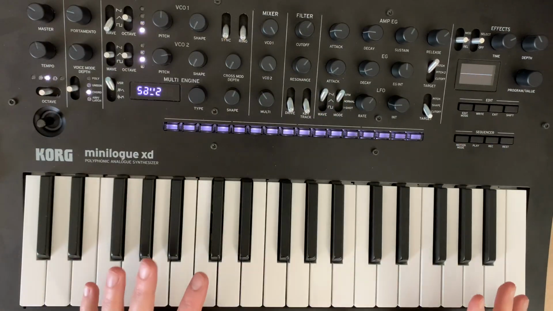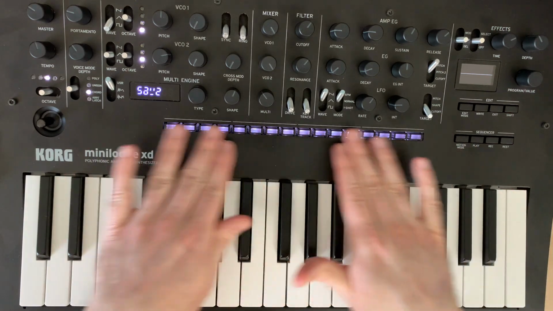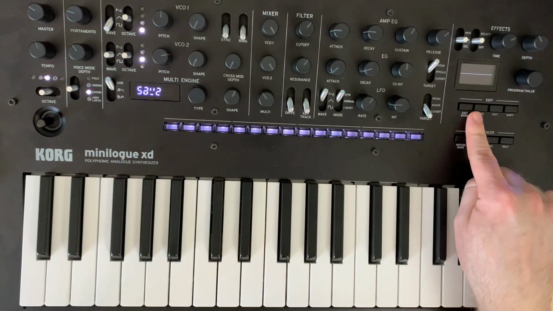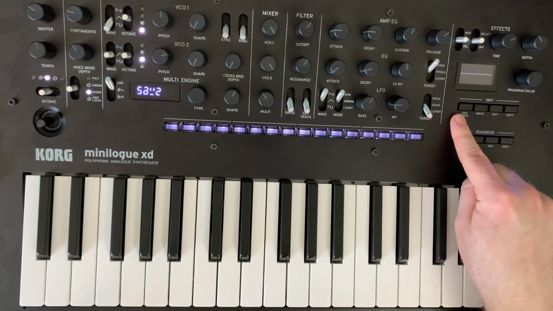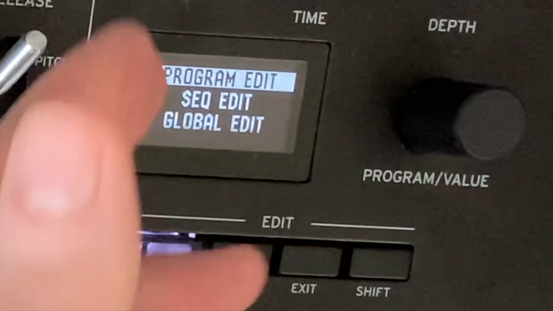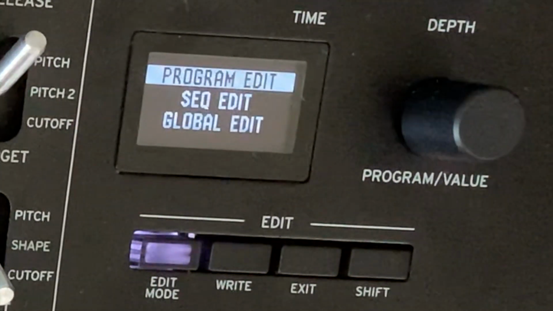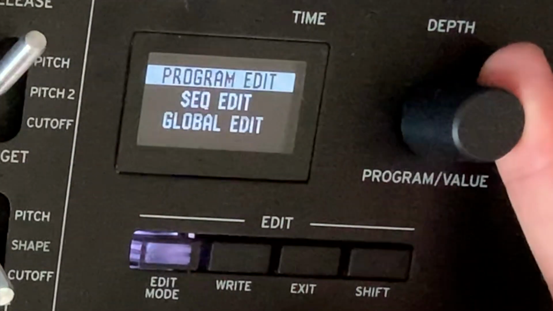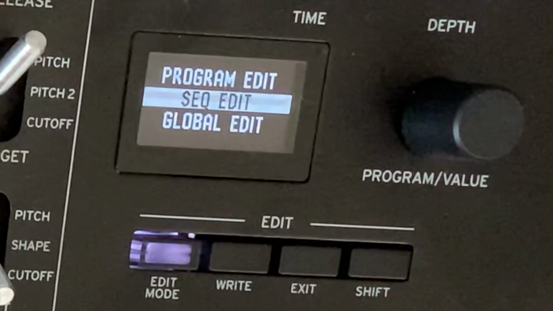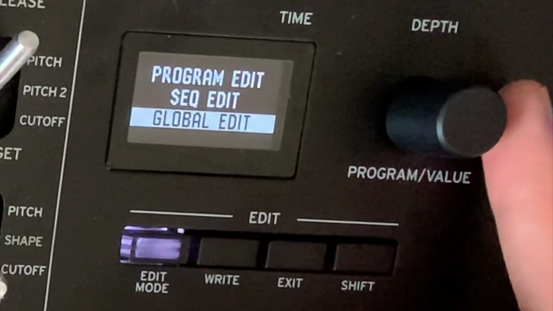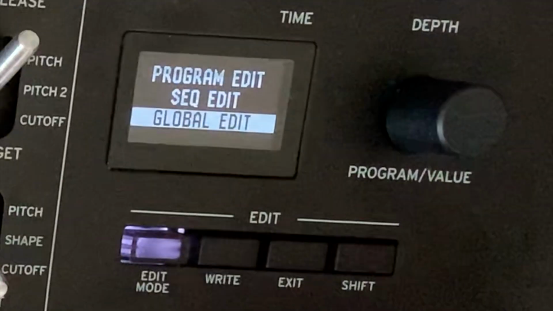First things first, we want to clear the sequence that's already here. In order to do that, you'll notice the menu over here, Edit. So we'll select Edit mode, and now it's asking us which menu we want to edit. There's Program Edit, that's the individual patch. Sequence or Sequencer Edit, that's the sequencer, which is what we want. Global Edit is the whole entire synthesizer.